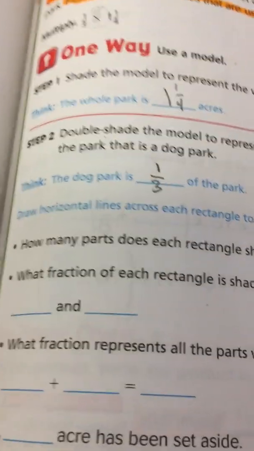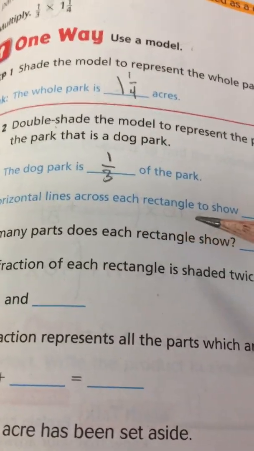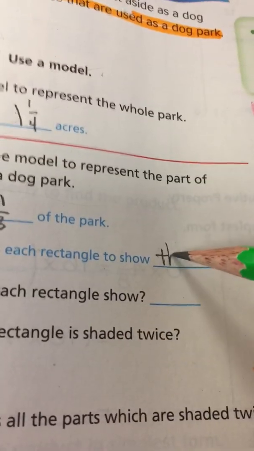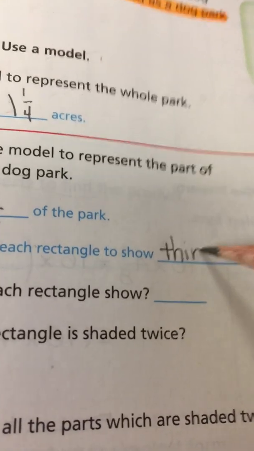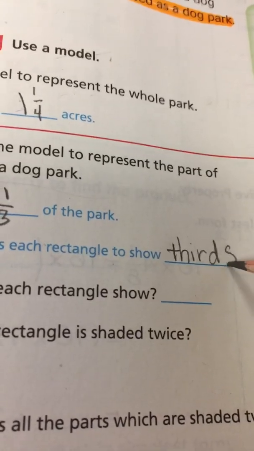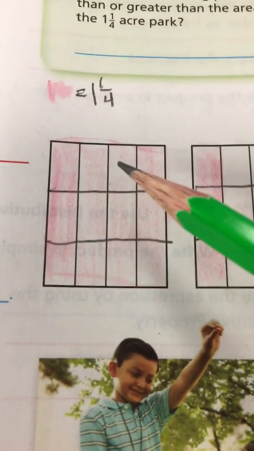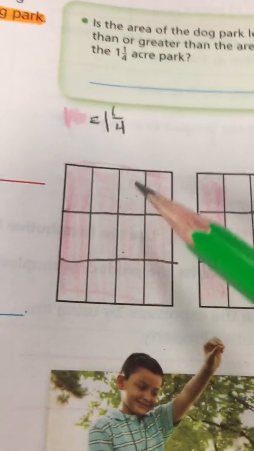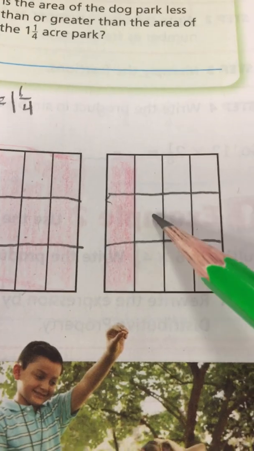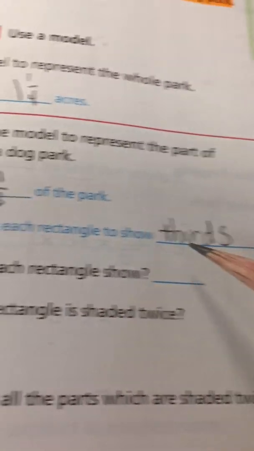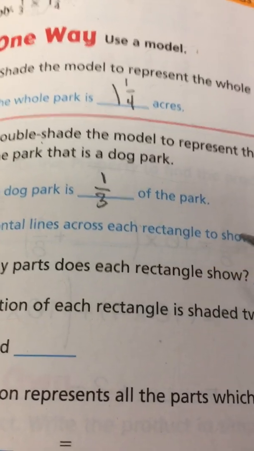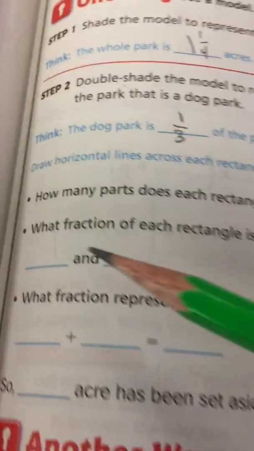Draw horizontal lines across each rectangle to show thirds, which we just did. We just drew lines across our whole to show thirds, because we have thirds here. We have thirds here. 1/3, 2/3, 3/3, or a whole. 1/3, 2/3, 3/3. So we drew horizontal lines across each rectangle to show thirds.